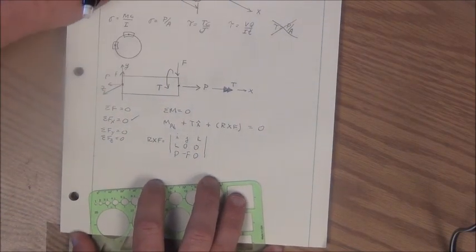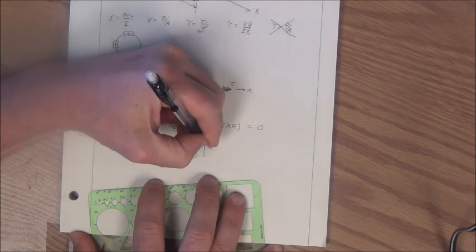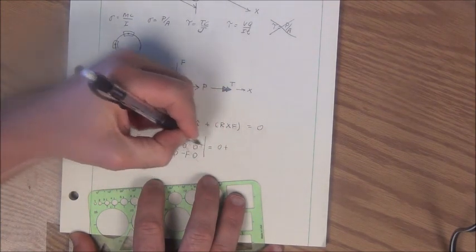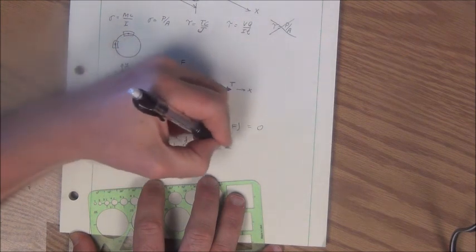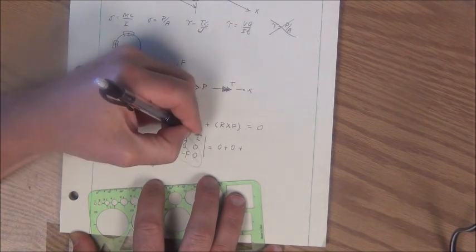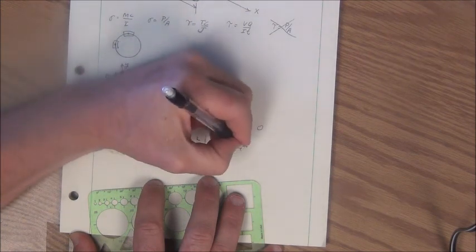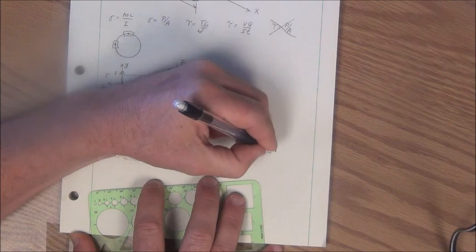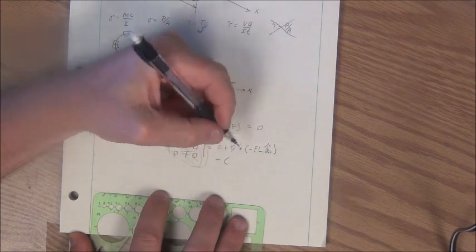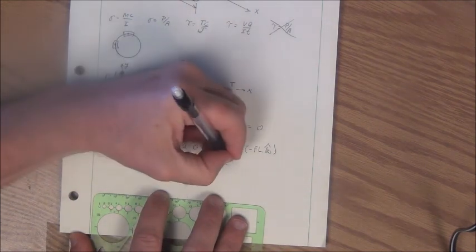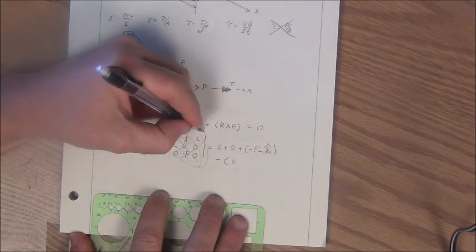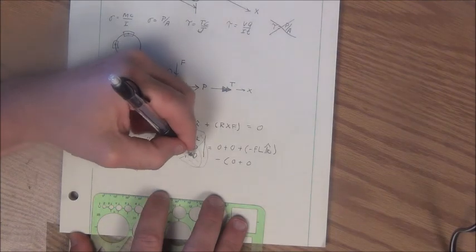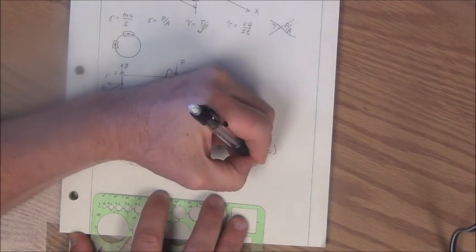To evaluate this cross product, I have 0 plus 0 plus a minus FLK minus the quantity, now 0, plus 0 plus 0.